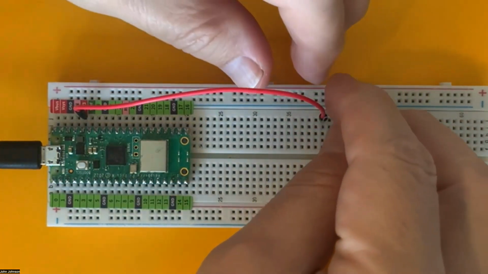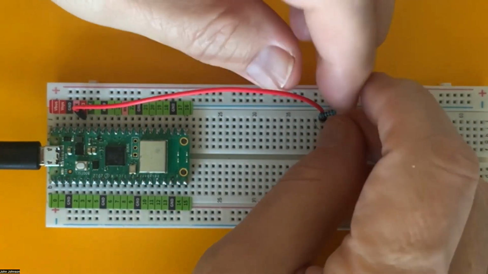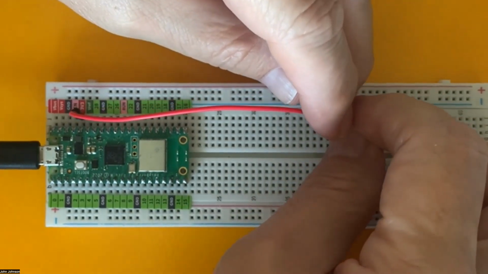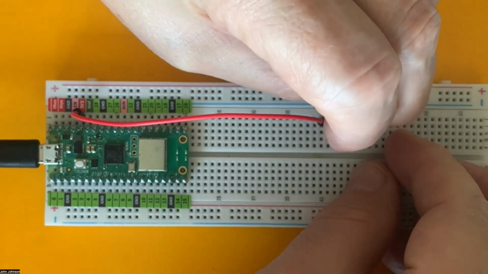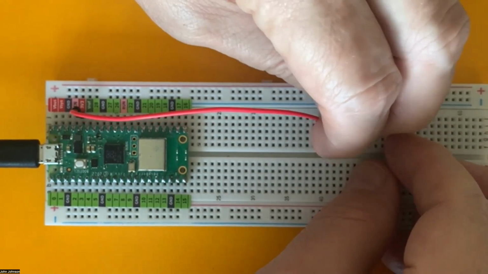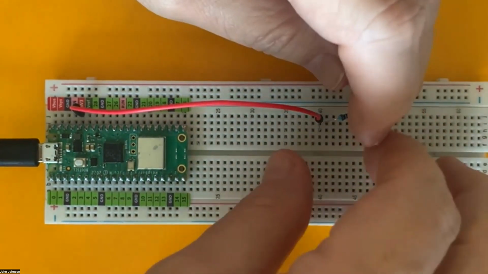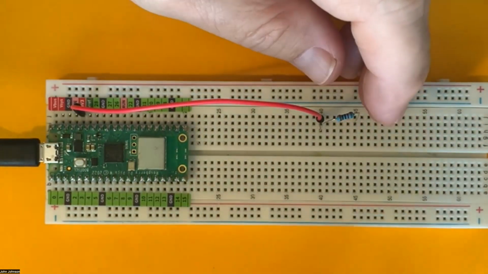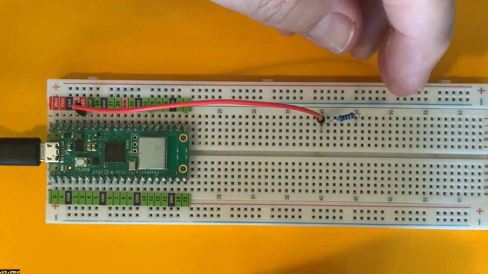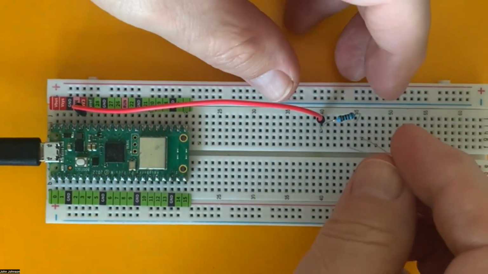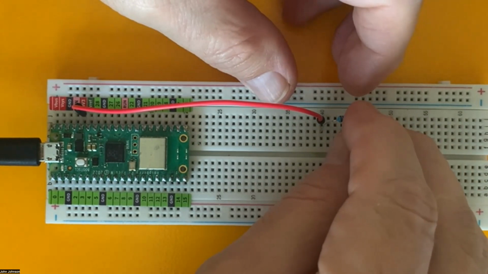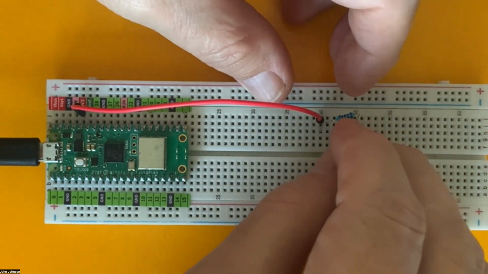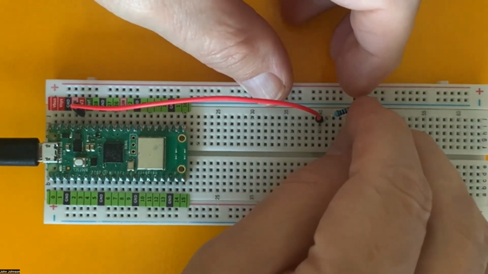And we're going to run the other end to the thermistor. So let's just put this in. Let's move it over here to 45, the other end of it. So that's all happy. So then we're going to take our thermistor and we will attach it here at one end, let's see, just put them in adjacent ones.